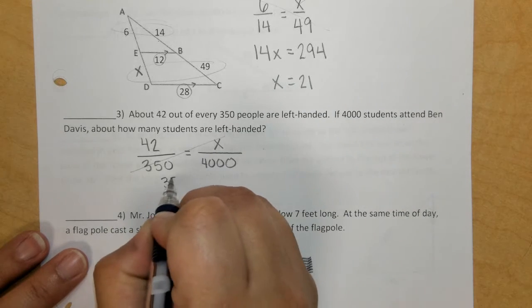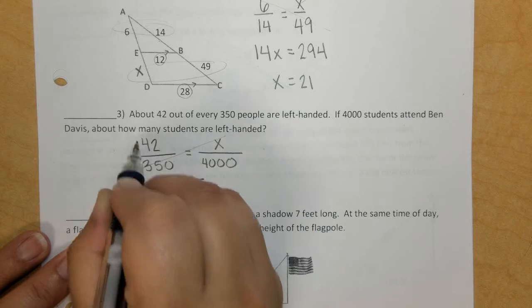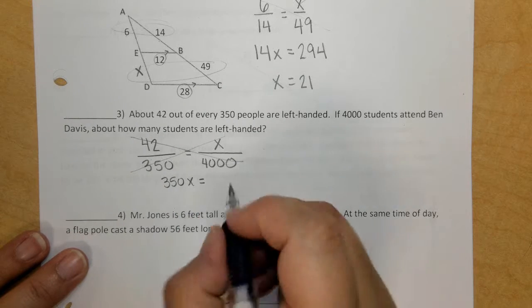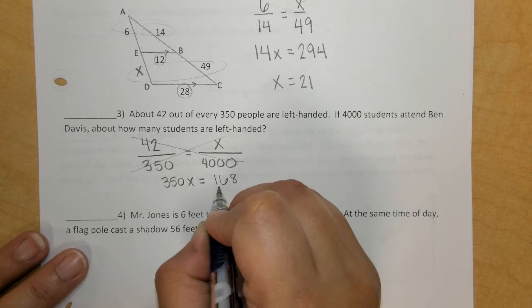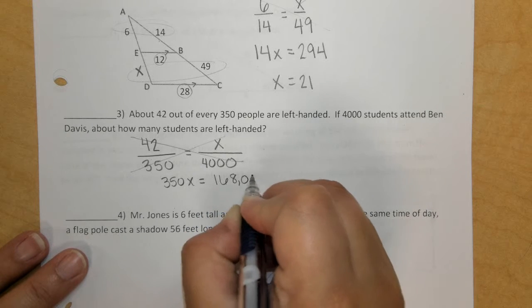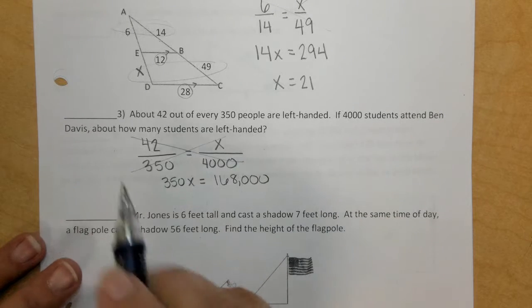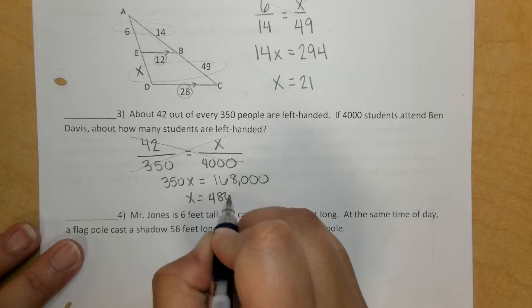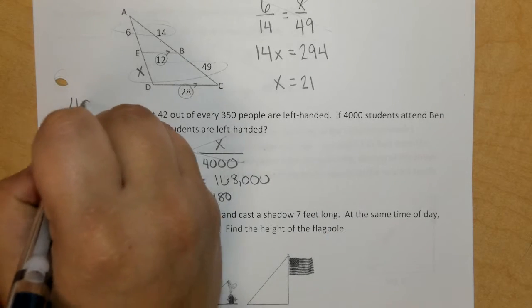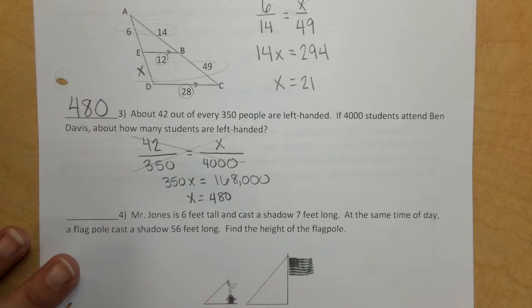350 times x equals 42 times 4,000, and that is 168,000. And then divide by 350, and you get 480. So that means that there are about 480 left-handed students out of 4,000 students.